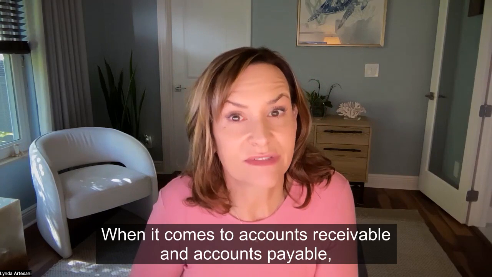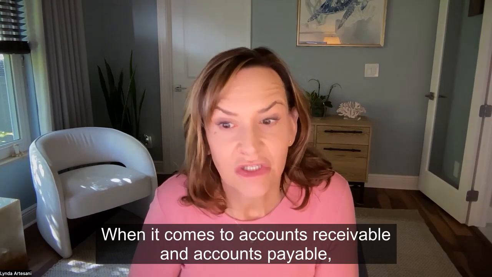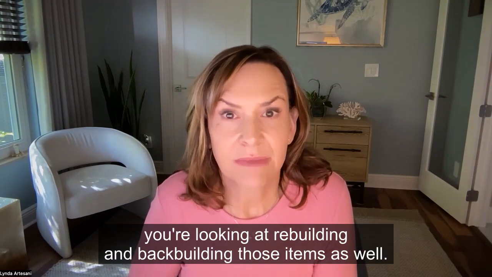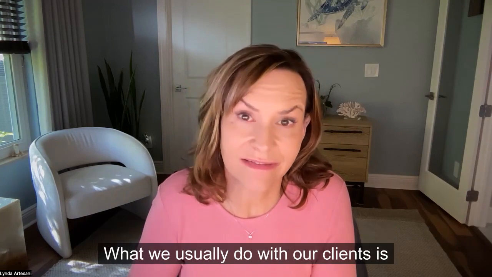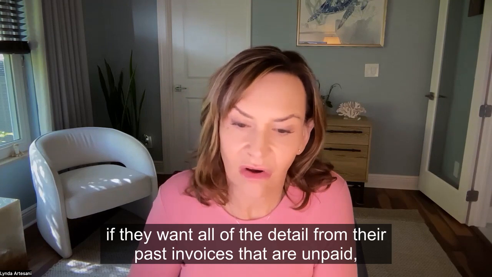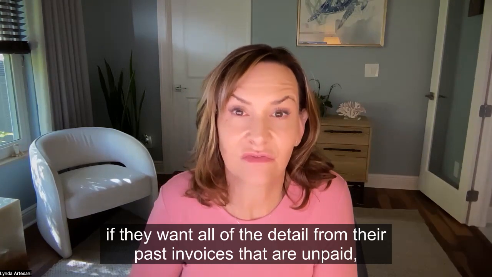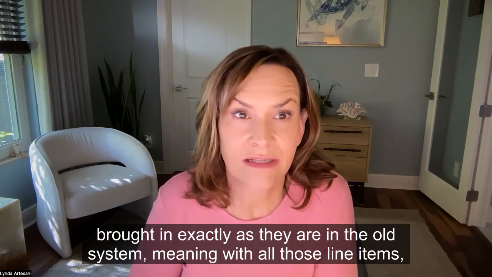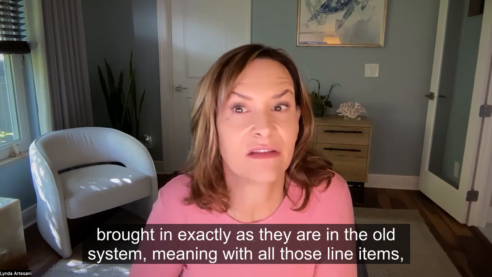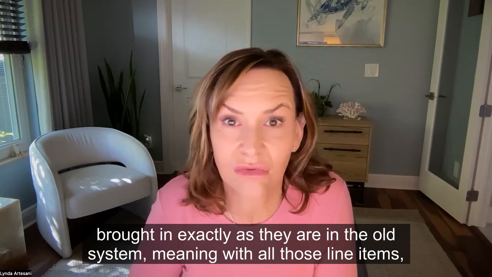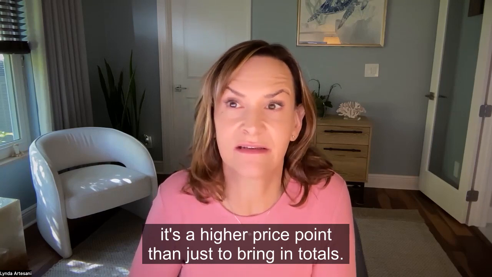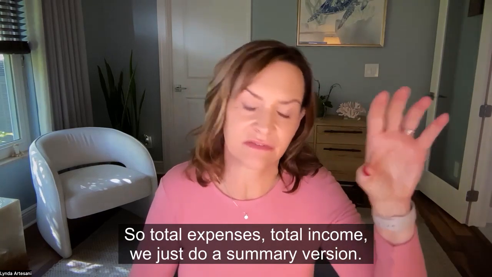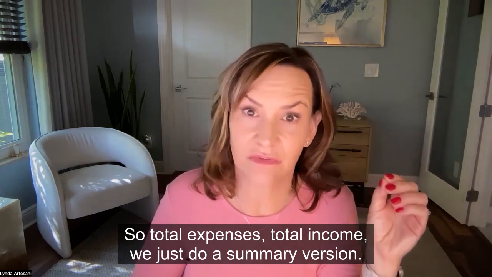When it comes to accounts receivable and accounts payable, you're looking at rebuilding and back-building those items as well. What we usually do with our clients is, if they want all of the detail from their past unpaid invoices brought in exactly as they are in the old system, meaning with all those line items, it's a higher price point than just bringing in totals. So total expenses, total income, we just do a summary version.